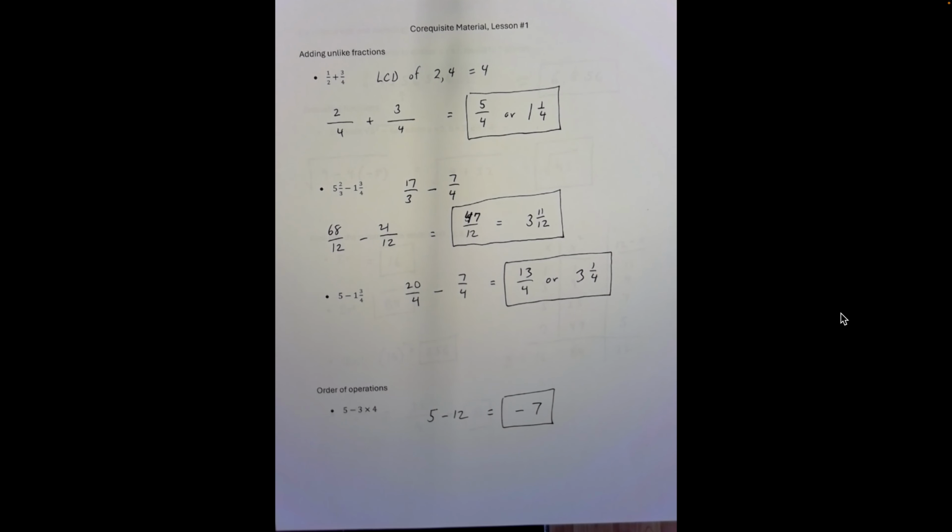Now in your co-requisite assignment in my stat lab, I've chosen these problems because they're very close to the problems you're going to work in that assignment.